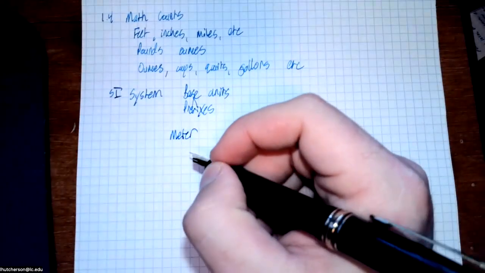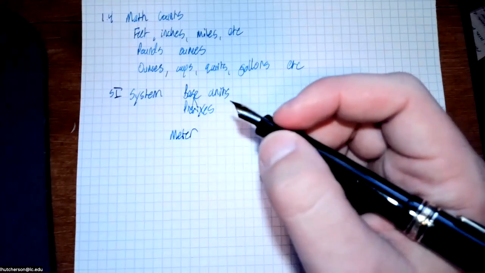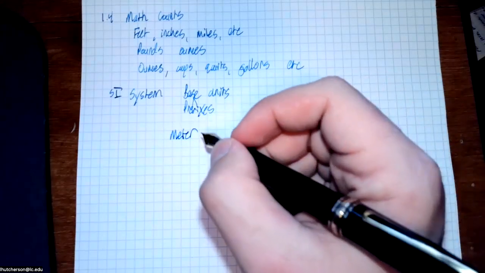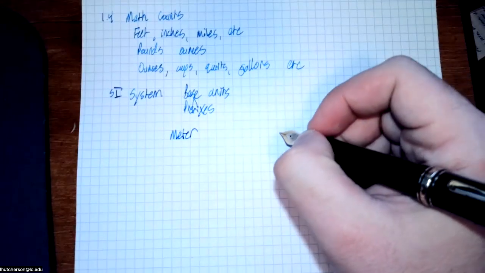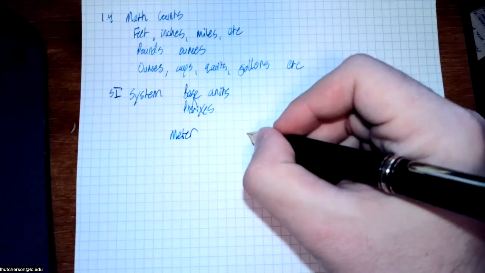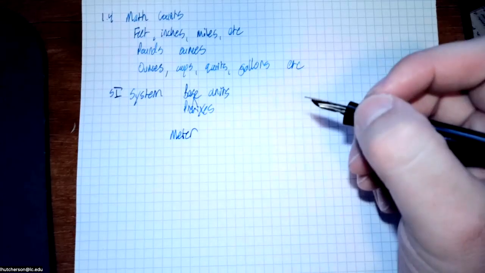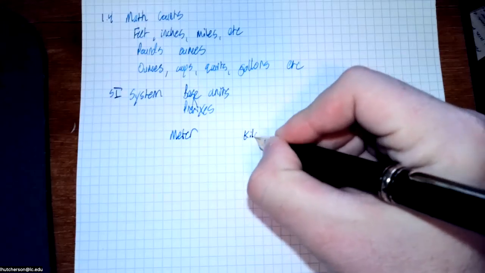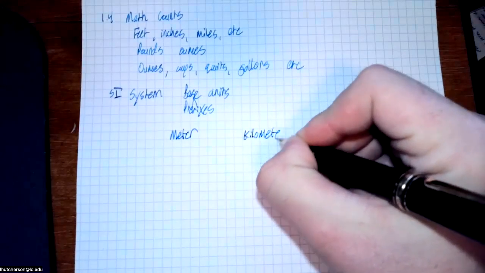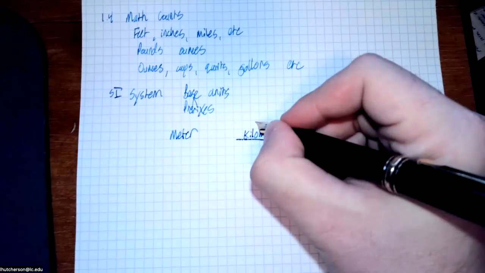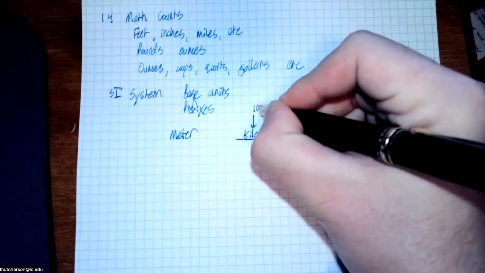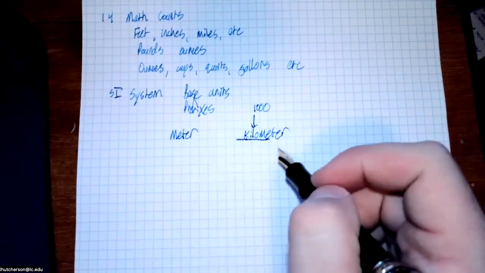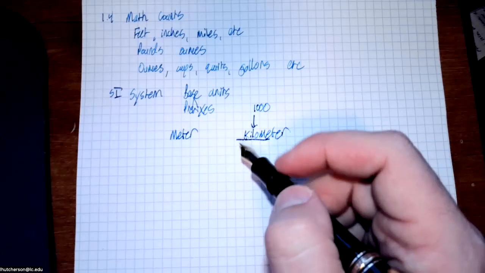Now, that's not always a convenient unit of length to use. So maybe if we're measuring distances, we want to look at 1,000 meters at a time, right? That gives us something called a kilometer. This prefix kilo means 1,000. So a kilometer is 1,000 meters.